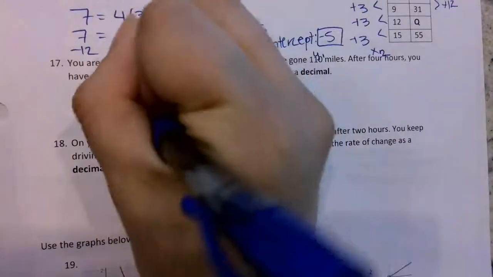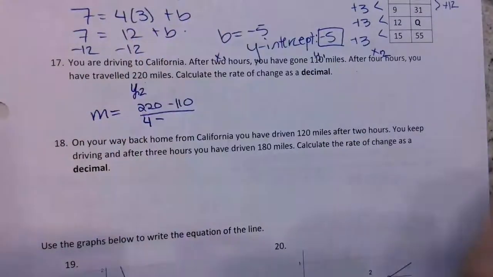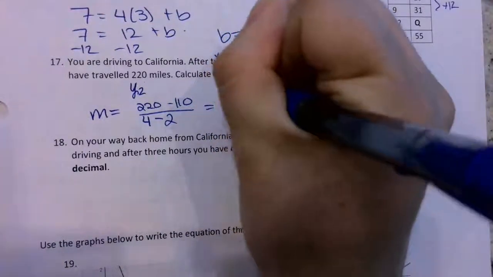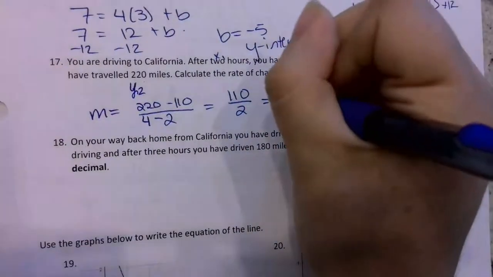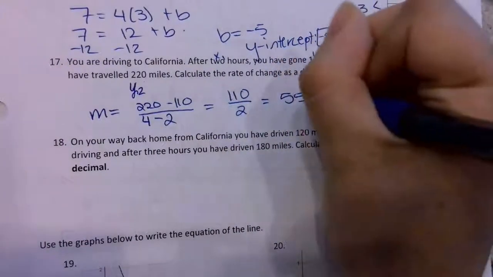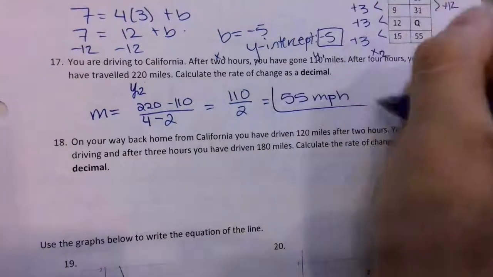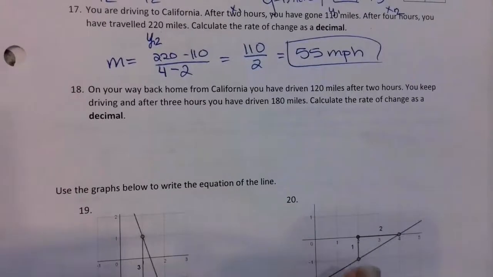So I'm going to have 220 minus 110 over 4 minus 2. 220 minus 110 is 110. 4 minus 2 is 2. 110 divided by 2 is 55. So 55 miles per hour. It's not a decimal. Anyways, if I did have one, I would read it as a decimal.